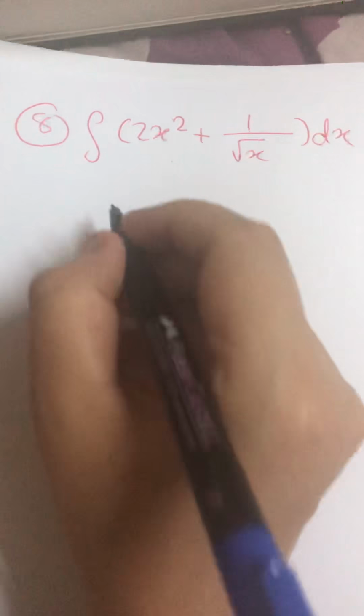So 2x to the power of 3 over 3 plus x to the power of half over half, and do not forget to divide by the new power. I'll take this 2 upwards. I think the question in the book is different, the question was negative 2, but I'll keep it like this for now. Plus 2 root x plus c.